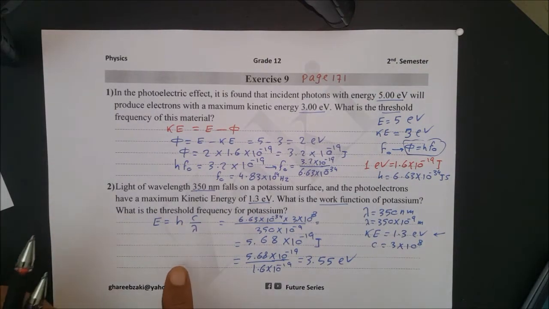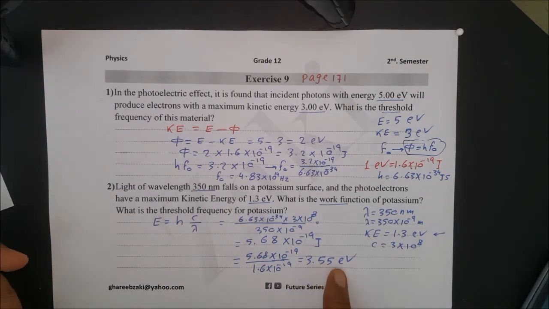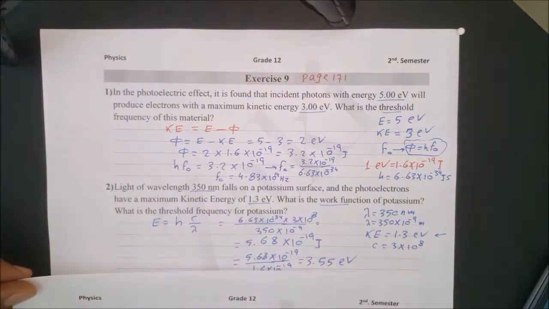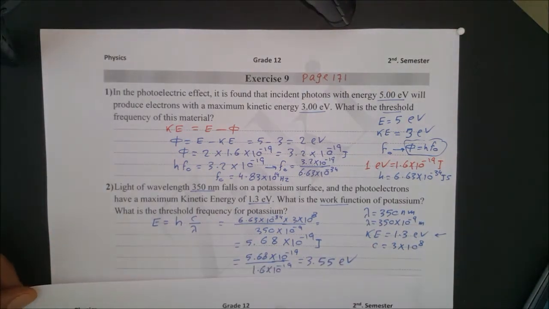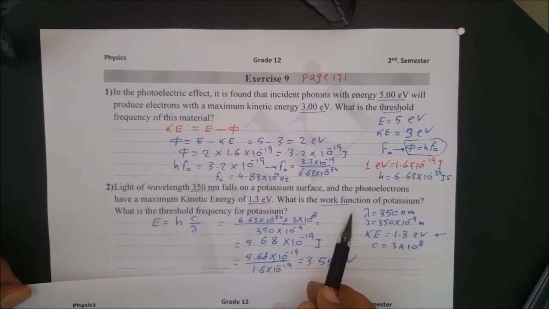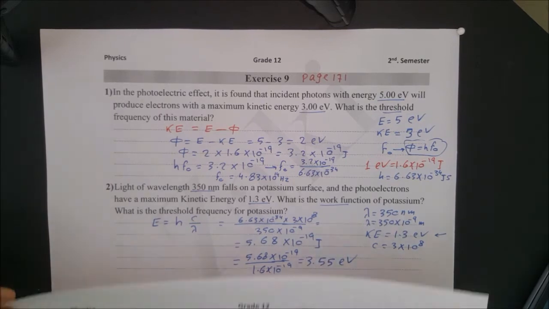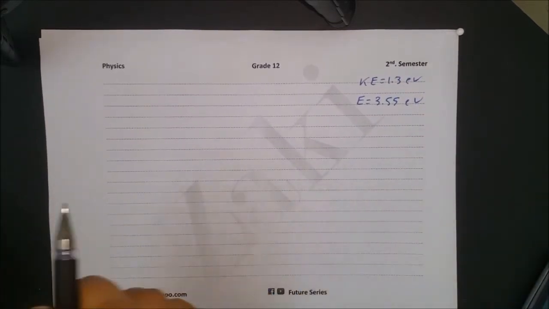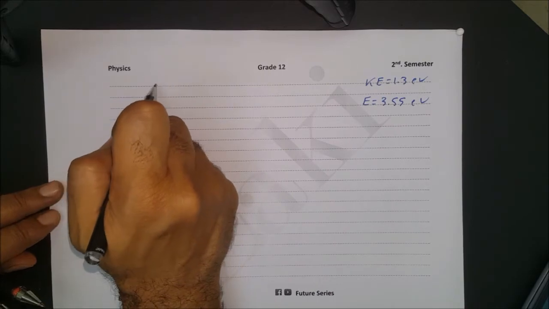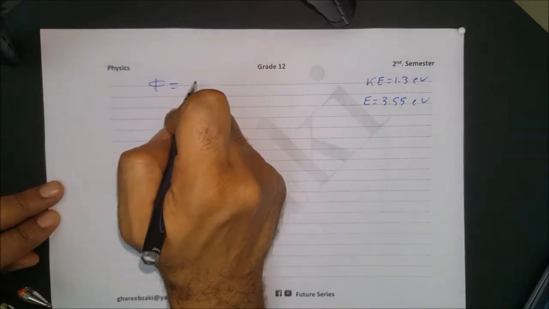Okay, now the energy of incident photon is 3.55 electron volt. Now we have as a given the kinetic energy equals 1.3 electron volt, and now we calculate the energy of incident light, 3.55 electron volt. To get the work function and the threshold, the work function is phi.